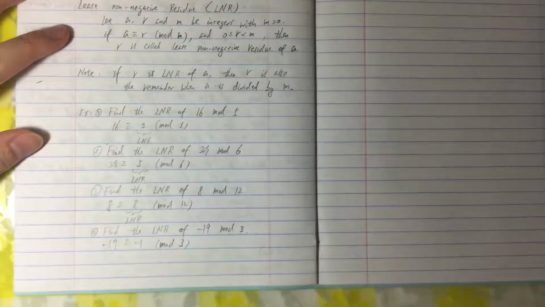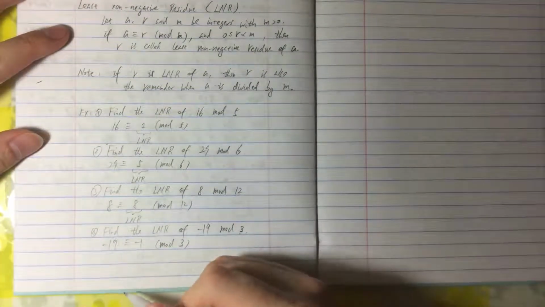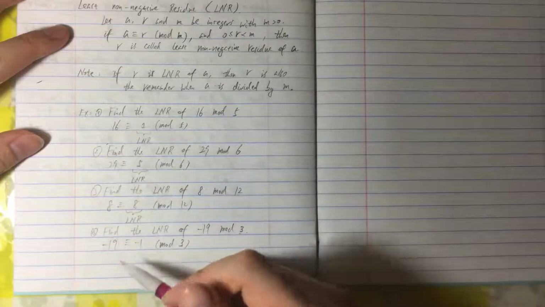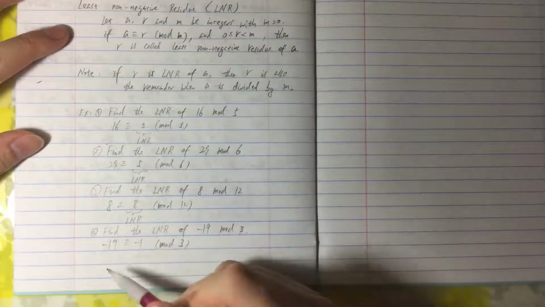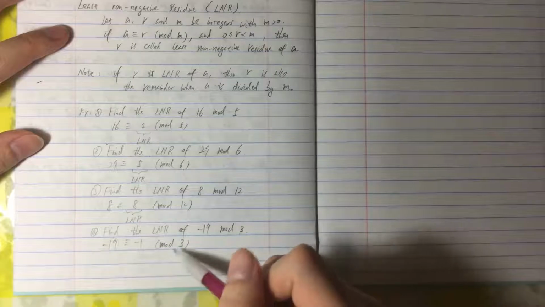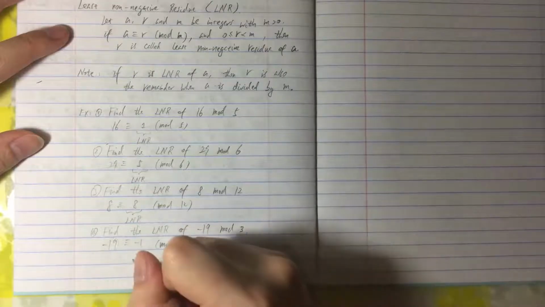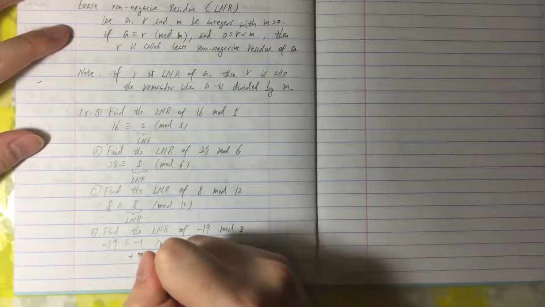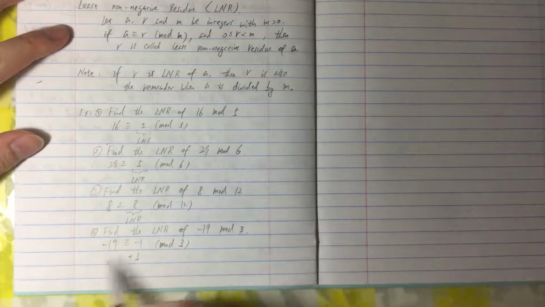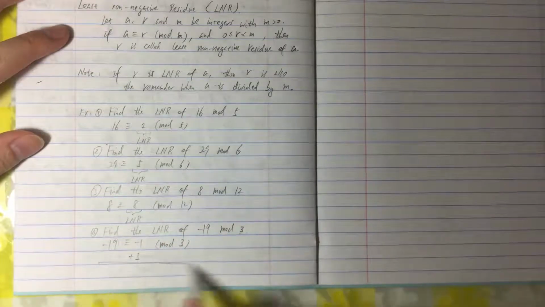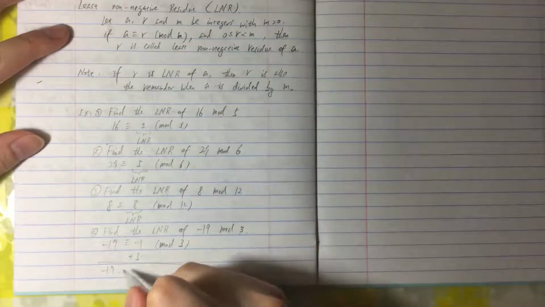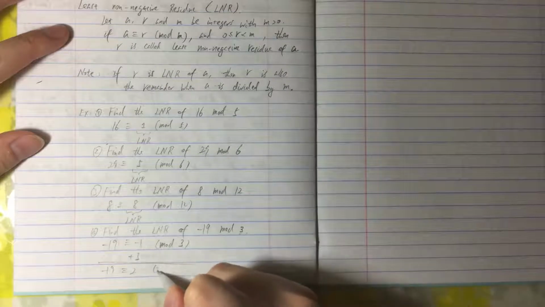And we know that for a linear congruence, I can add to one side any multiple of 3. So if I add 3 here, the congruence stays the same. Negative 19 is congruent to 2 mod 3.